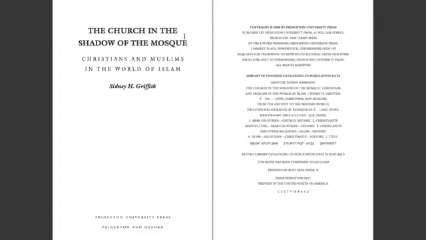Again, a title page, title, Church in the Shadow of the Mosque, subtitle, author. Down at the bottom, we have just a note of the publishing company. This book was published by Princeton University Press, Matbaa, word for a publishing company, Princeton University Press, and then two cities where the press is located: Princeton in the United States and Oxford in the UK.